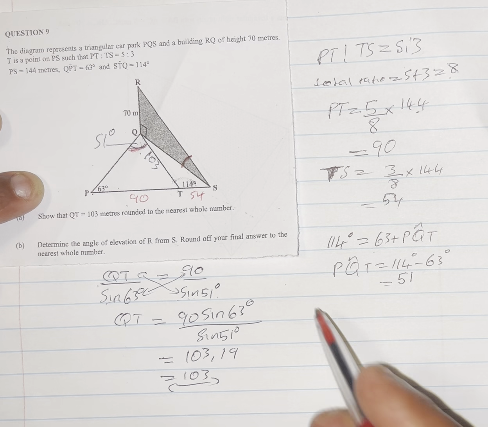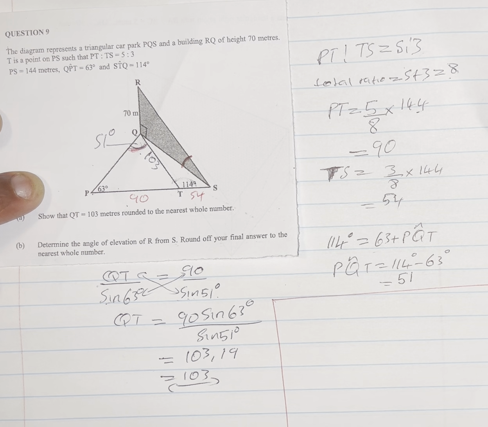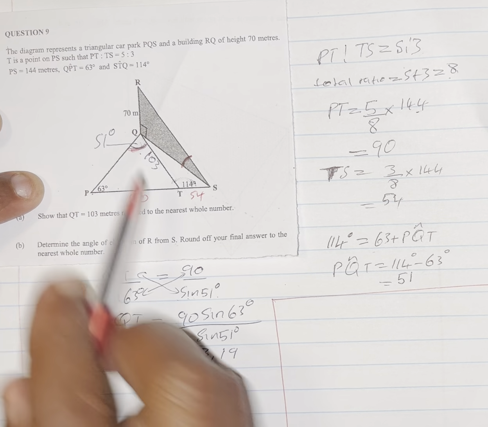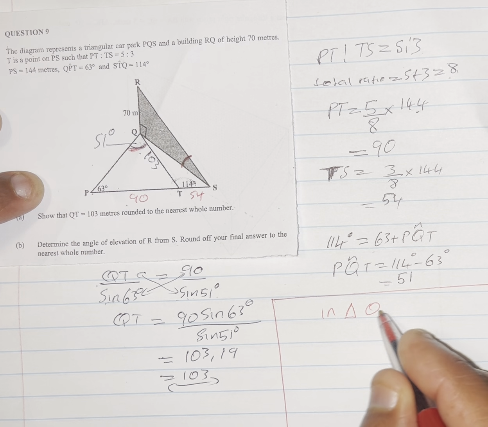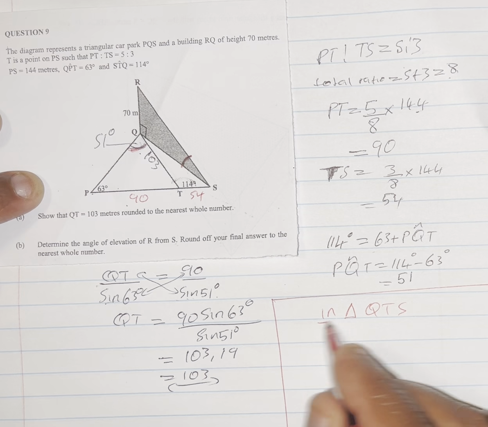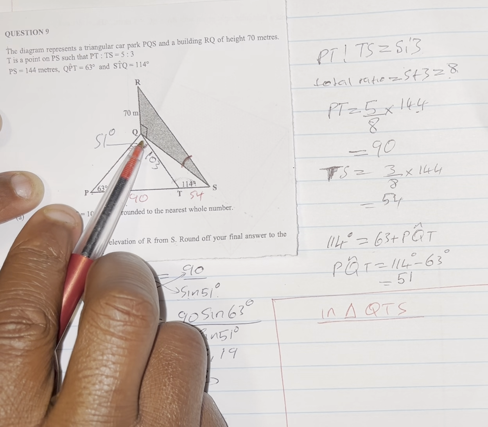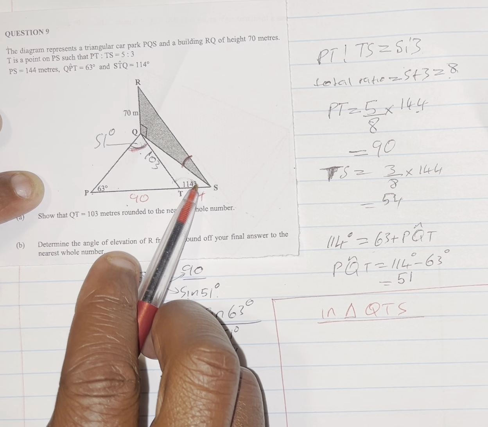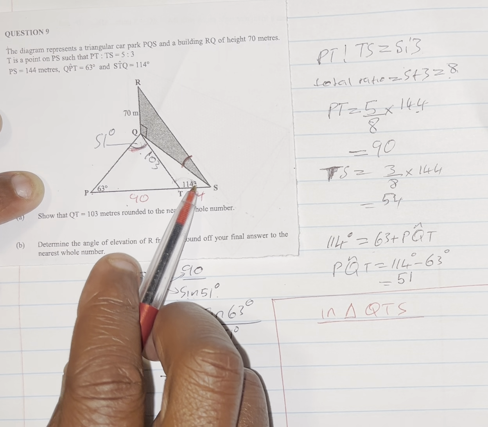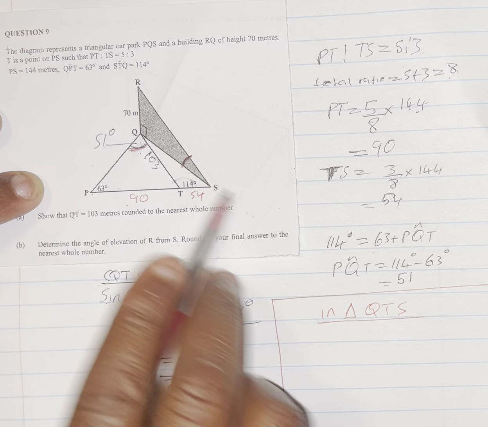So in this case now, you are going to focus in triangle QTS. Since we know this side and this angle here, this angle is the included angle. It means we can use the cosine rule.